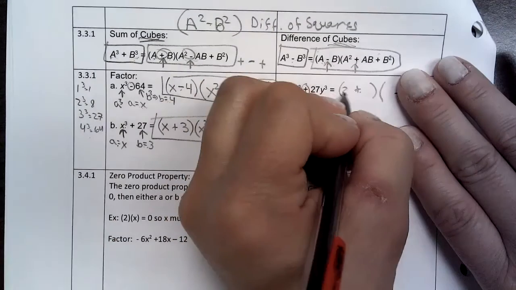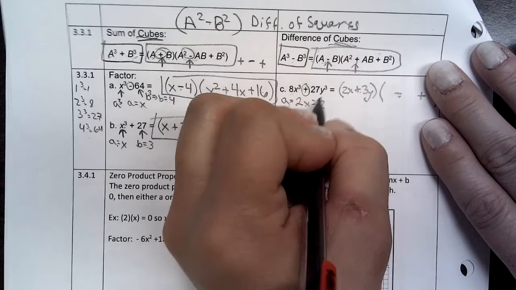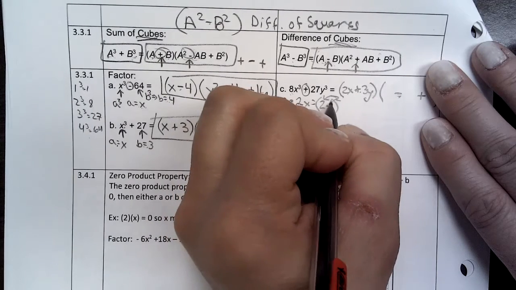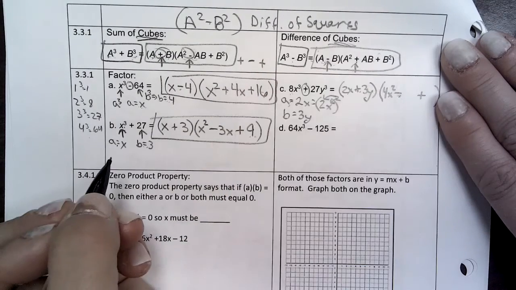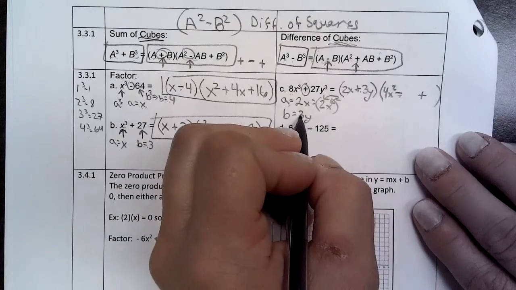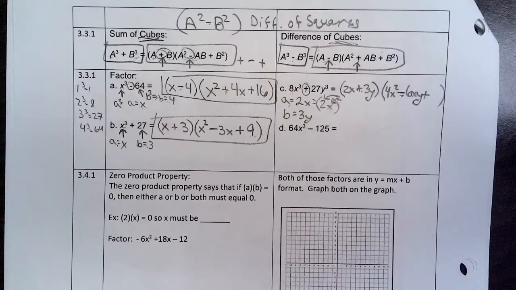Okay, so now I'm going to have 2x plus 3y, 2x squared. Remember, I have to square this whole thing, which means I have to square the 2 and the x, which gives me 4x squared. Now I need to multiply a times b, so 2 times 3 is 6, and it's an x times a y.